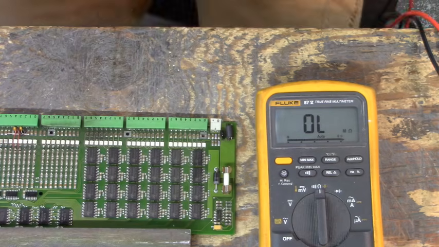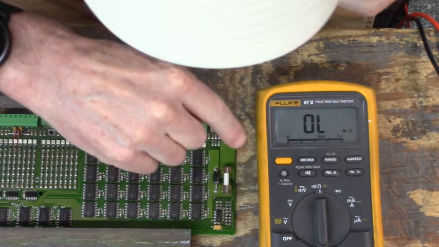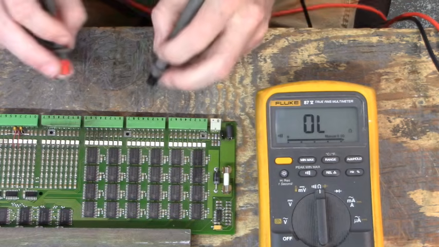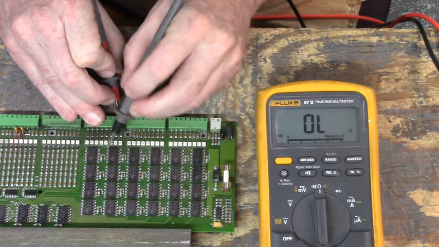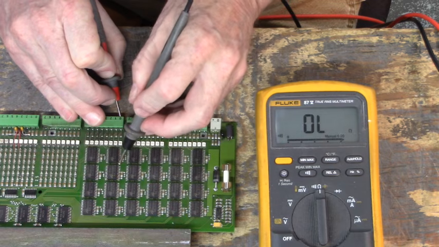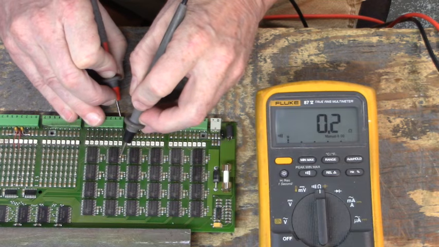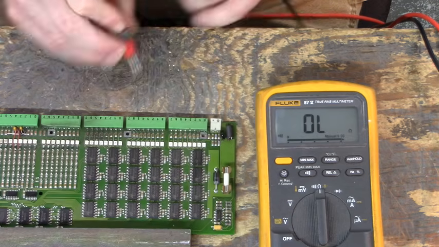Let's see. I put the beep on. Beep, beep, where are you? Beep, there you are. Looking at my meter upside down. Let's see where this one goes to. Probably goes to this one right here. Yep, there's the output pin on that TDE 1898. There it is. This is the one we have to change.